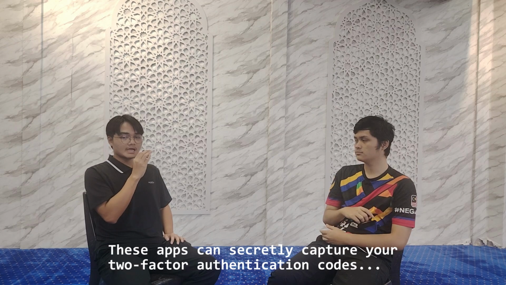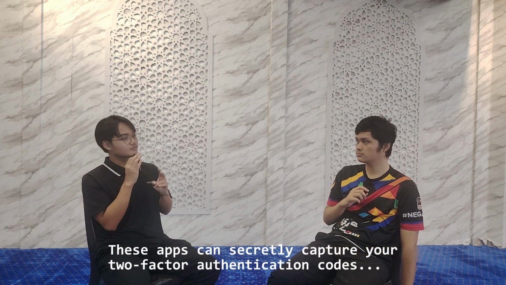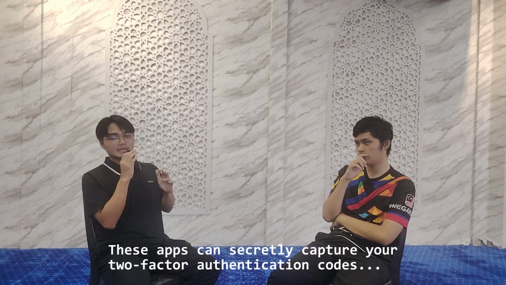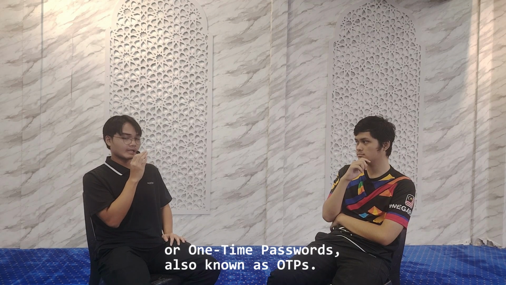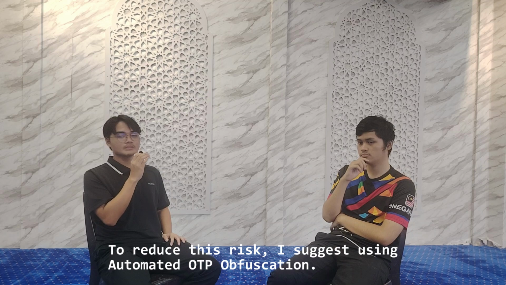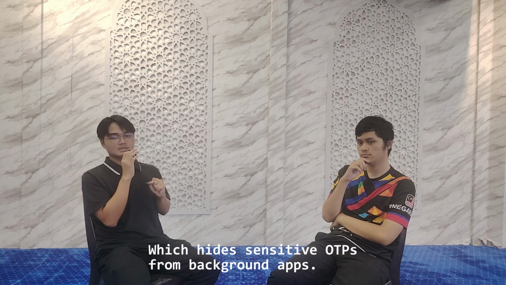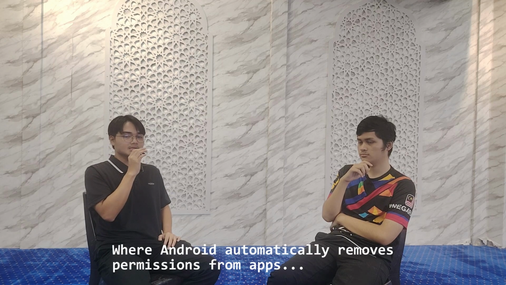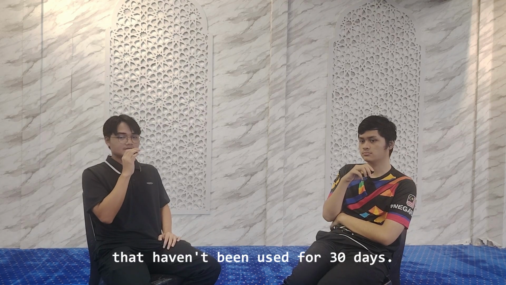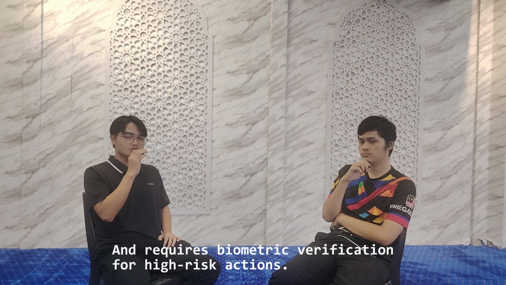These apps can secretly capture your two-factor authentication codes or one-time passwords, also known as OTPs. To reduce this risk, I suggest using automated OTP obfuscation, which hides sensitive OTPs from mobile apps. I also recommend advanced biometric vetting, where Android automatically removes permissions from apps that haven't been used for 30 days. And it also requires biometric verification for sensitive actions.